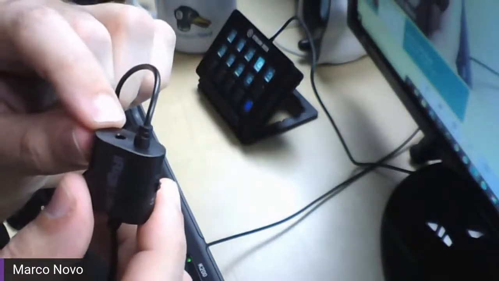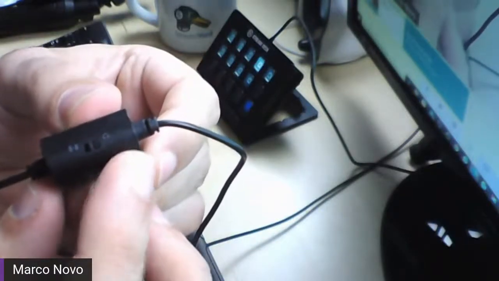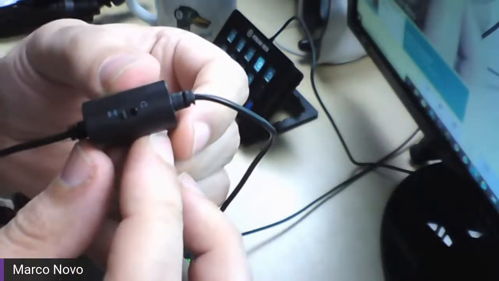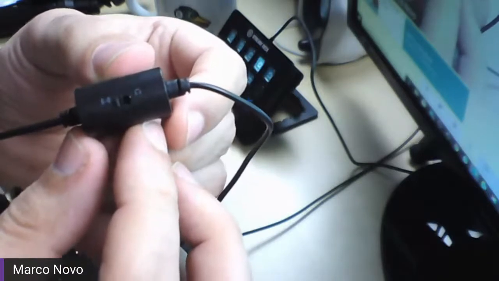How can you choose? You have this tiny button. On this side, you use it as headphones. If you want to use 2 microphones, you just switch to this side, and now you can use another microphone here. Very nice.